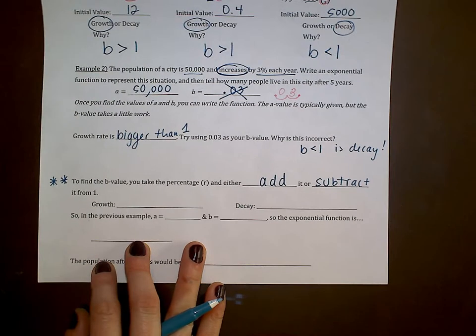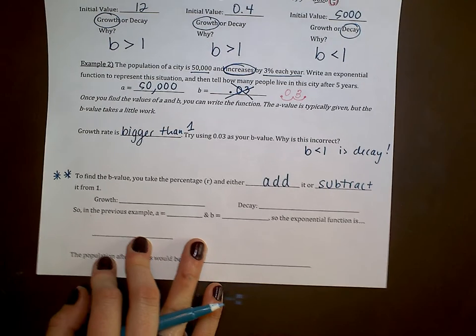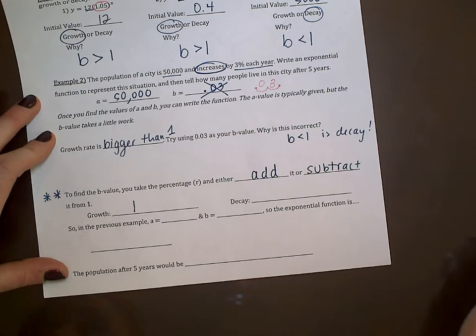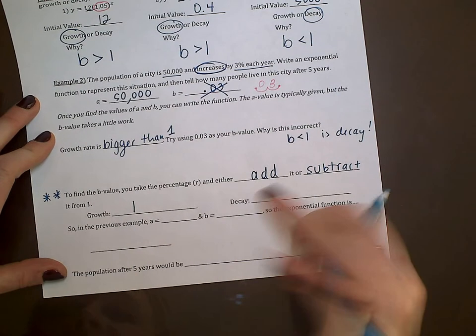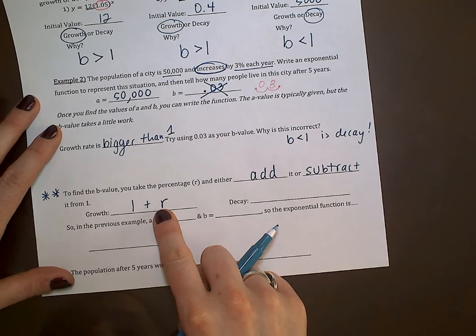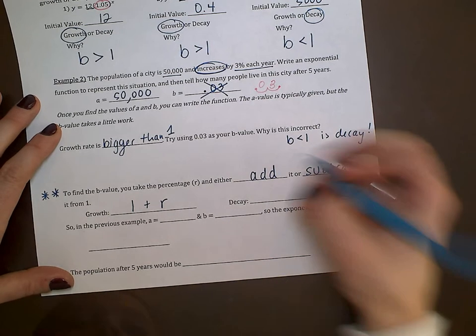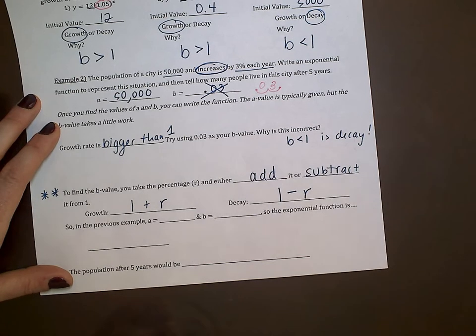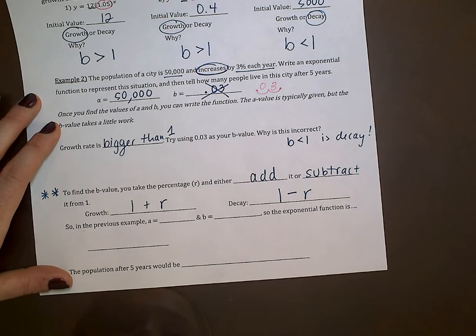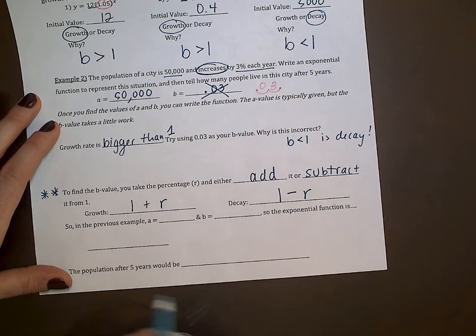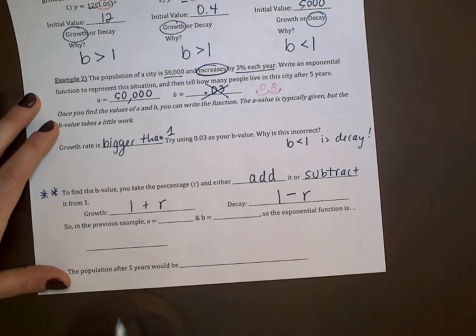This is worth noting. If it's growth, you want to take 1 and add on whatever the percent is, and we'll generalize that as r. If it's a decay function, you want to take 1 and subtract the percent at which it's decaying, whatever it is that you're talking about in the situation. So you're going to add the percent to 1, or subtract the percent from 1, to find your b value. That way this is accurate.